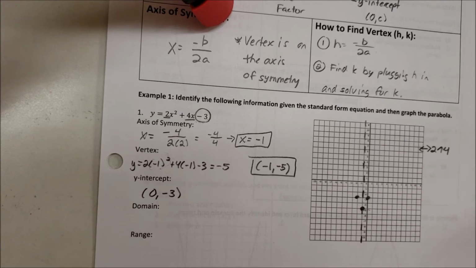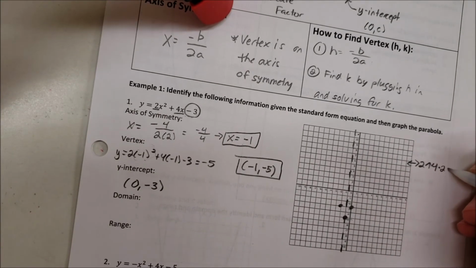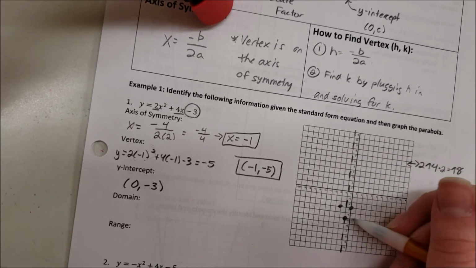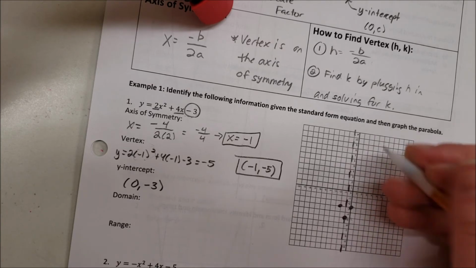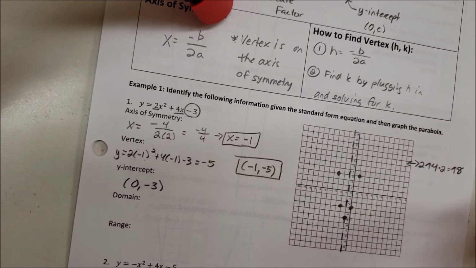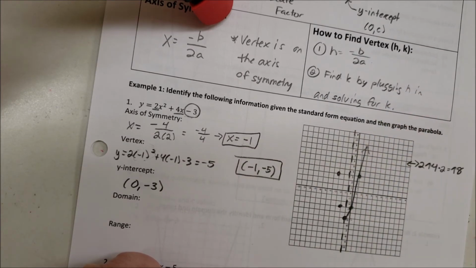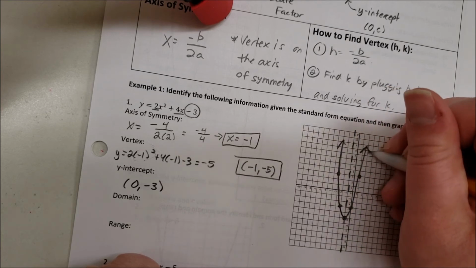Well, normally I go up 4, but since I have an a value of 2, I know I'm multiplying, so I have to be going up 8 for each piece. So I'm going to go over 2, and up 8 units. And then make sure I copy the same thing at the other side. Now I can keep going, but 5 points is usually enough for me to be able to see where my graph is going. So I'm going to connect my points so I can see this graph.